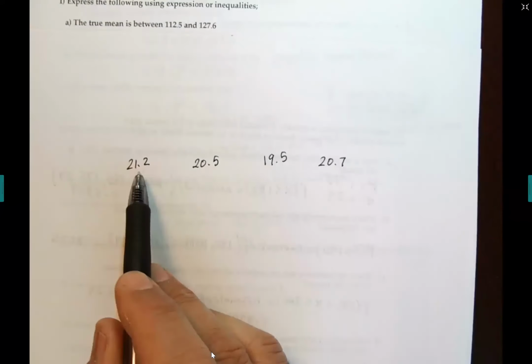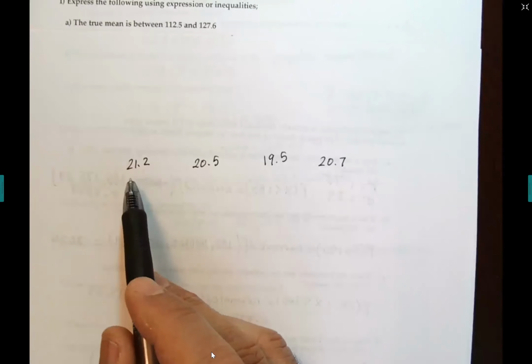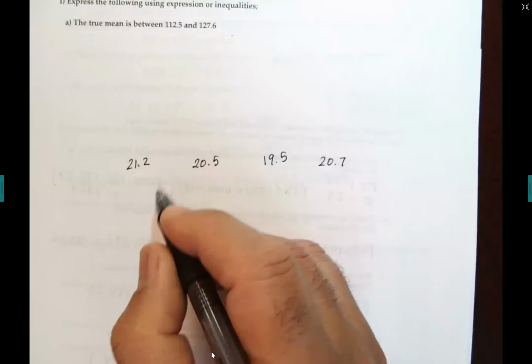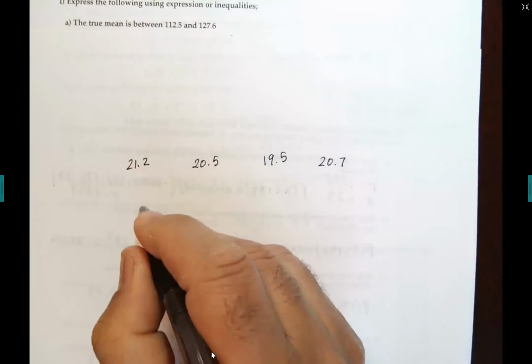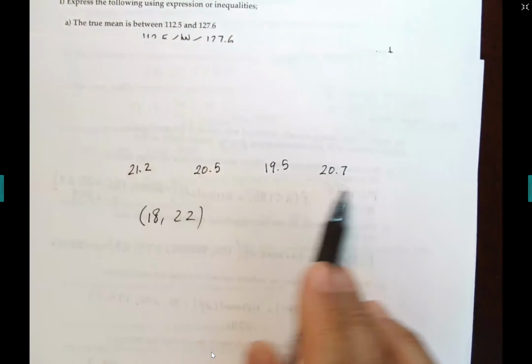Which one are we going to use, guys, to represent the population mean? Actually, none of them, because none of them is actually the population mean. The only way to find the population mean is to survey the entire population and figure out the mean. So when you take a sample, yes, it will estimate the mean, but it does not give you the actual population mean. But what about if I tell you that I think the mean is probably between 18 and 22, including all of those numbers in there?